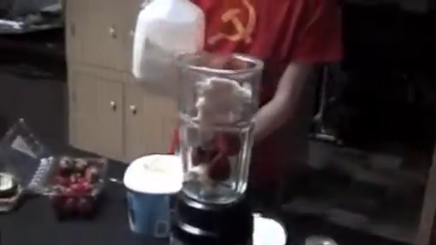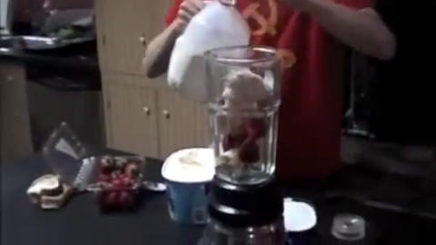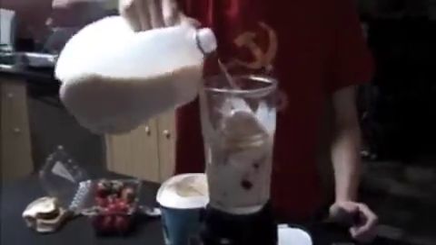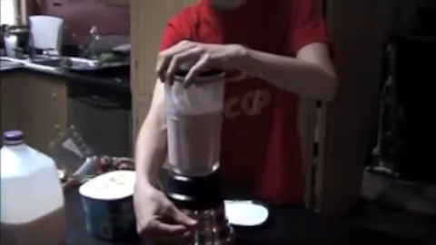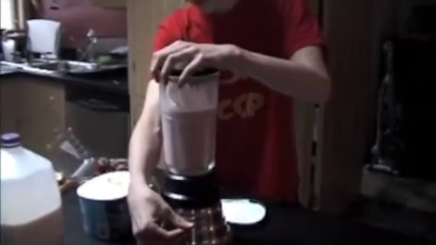This milk will represent the hydrochloric acid found in our stomach. Give it a day or two. Delicious. Cool Whip.